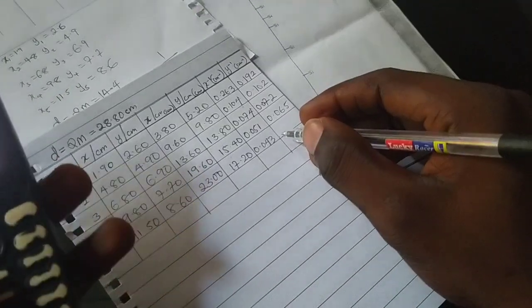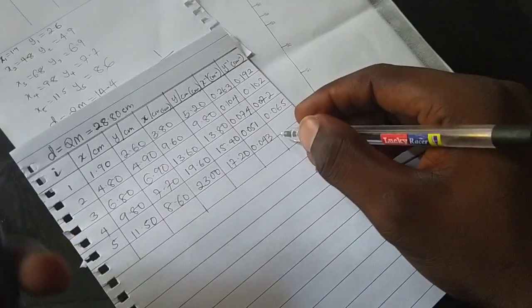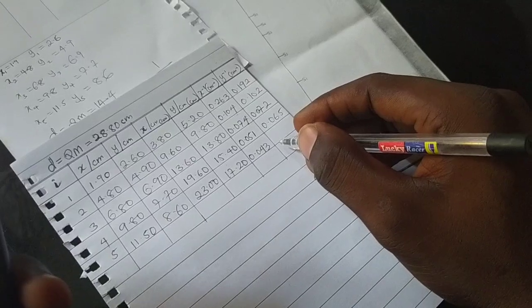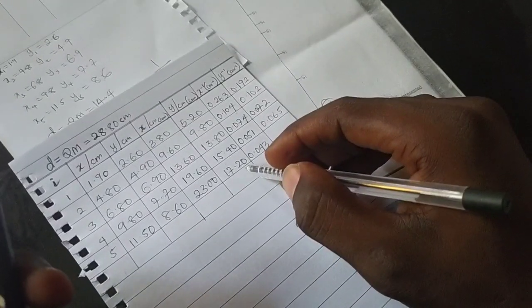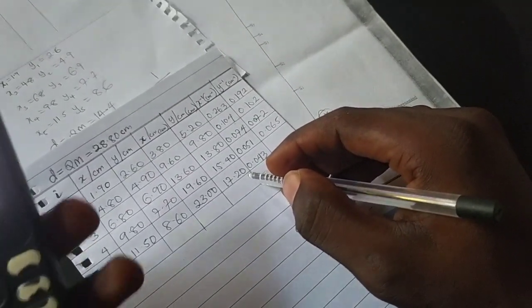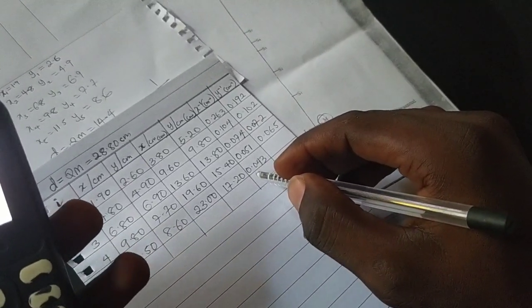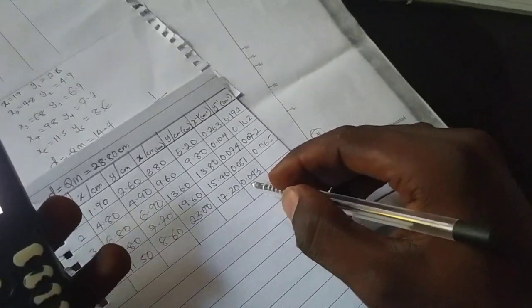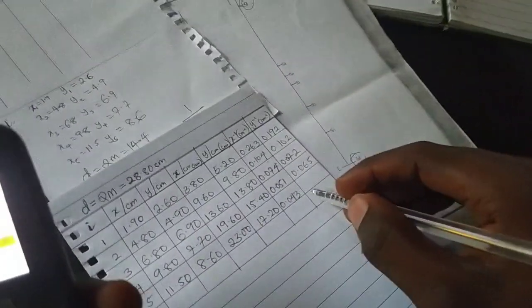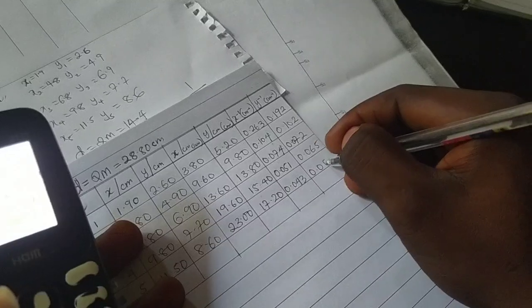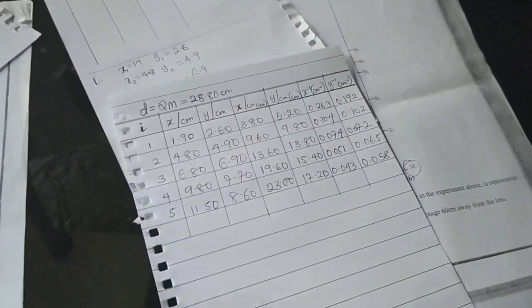Then the next one is 1 divided by 17.2. So that will give us 0.058. So here is our reading.